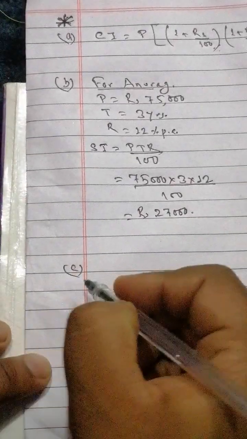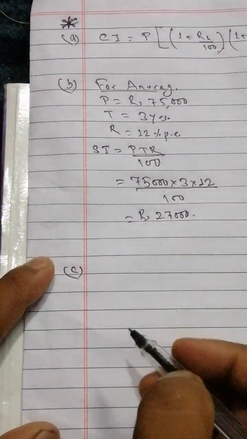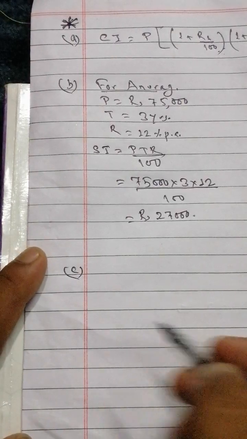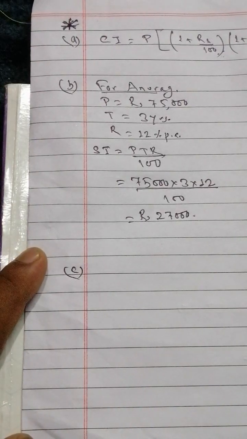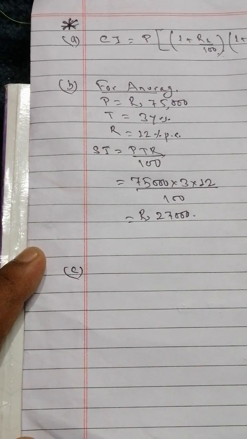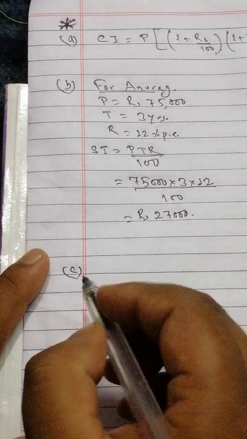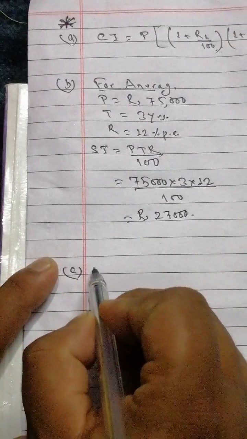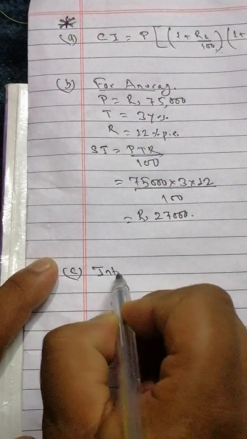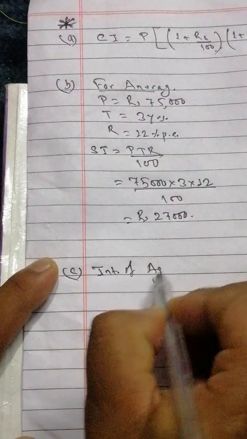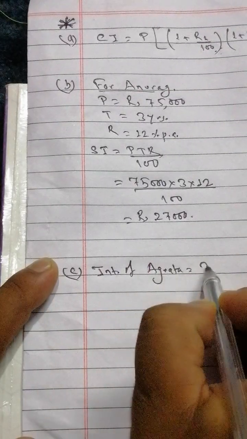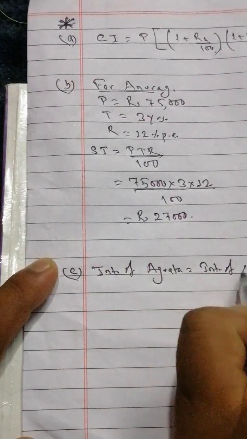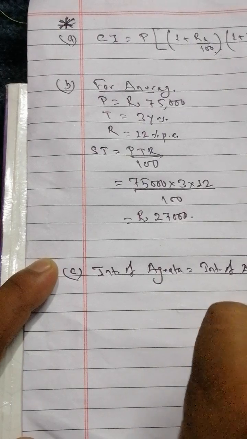Now the third question is, without altering time and rate of interest, how much less or more money should Anurag have to invest to get equal interest with Agrata? To get equal interest with Agrata. So here we have to understand interest of Agrata is equals to interest of Anurag.